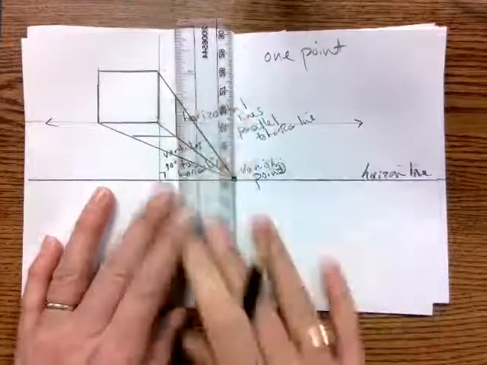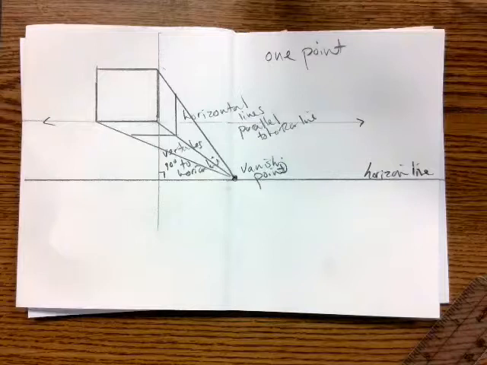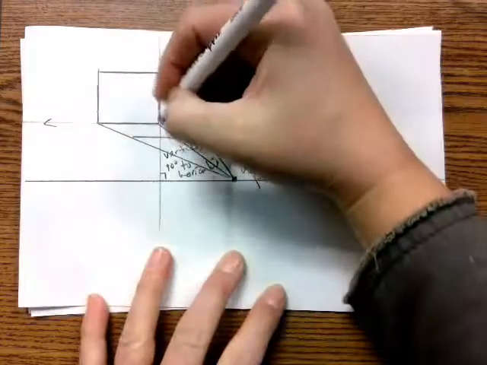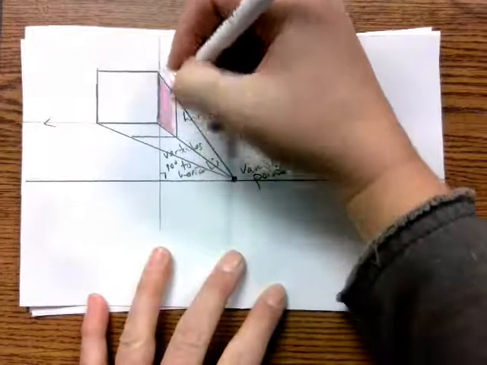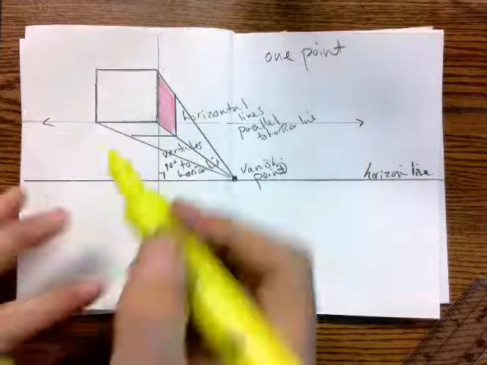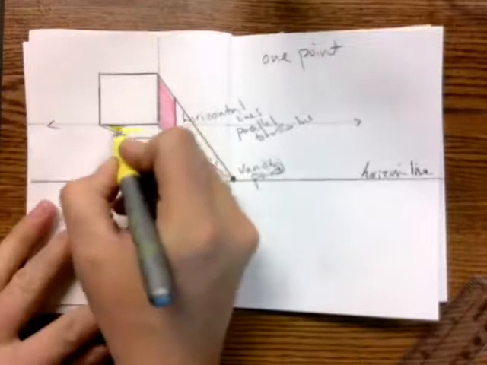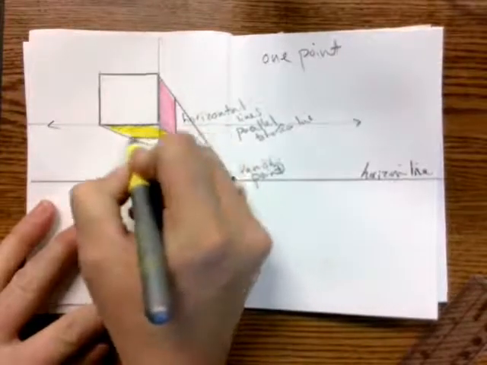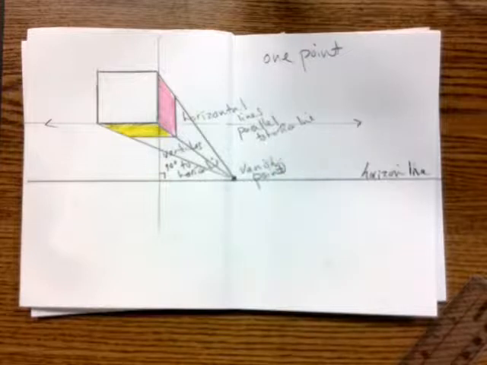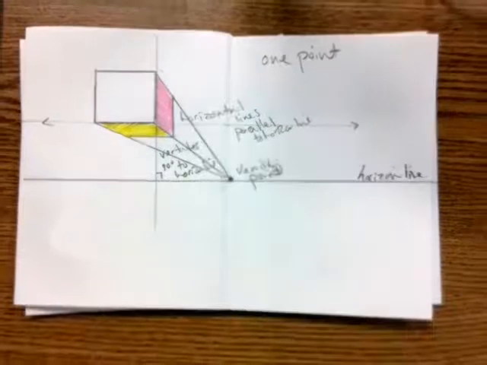You don't have to erase your lines. If you want to, you can. I don't make you. But what I suggest, if you are having issues with this, is that you color your sides. So I don't make you in 1 point. But if you want to, like if you're just not seeing what you're doing wrong, maybe I should do something besides highlighter. It just helps you see it. So some people just have a really hard time seeing the 3-dimension. So now you have a 1 point box, right?